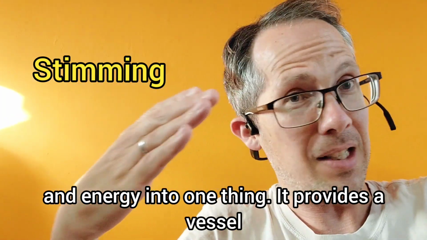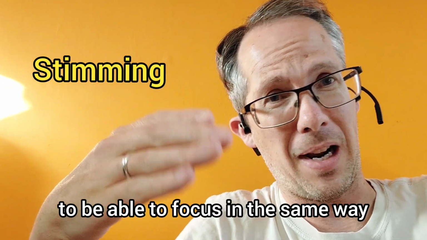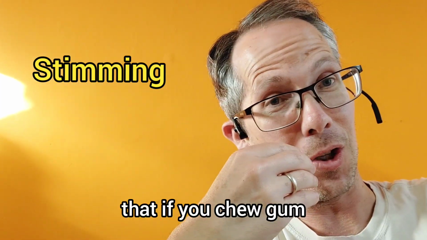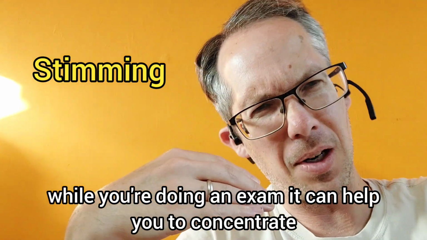It provides a vessel to be able to focus, in the same way that you might have heard it said that if you chew gum while you're doing an exam, it can help you to concentrate.